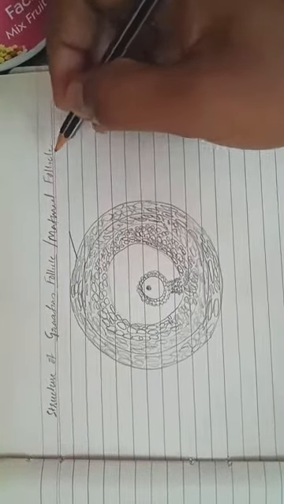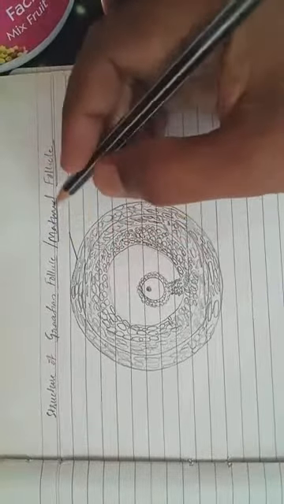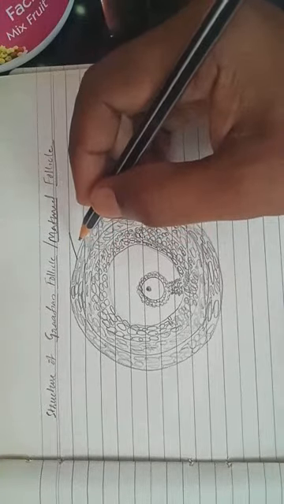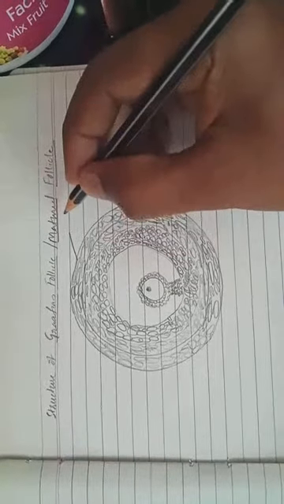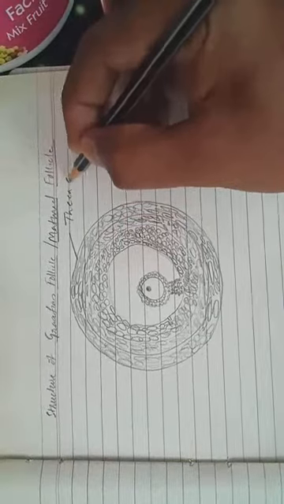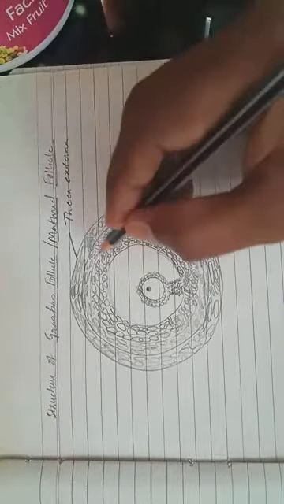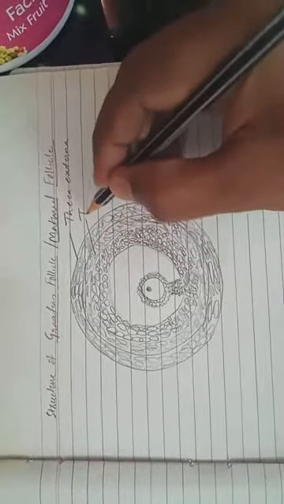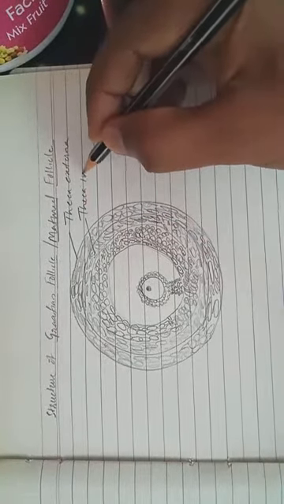The diagram of the Graafian follicle shows these parts: the external layer called theca externa, and the next layer called theca interna.